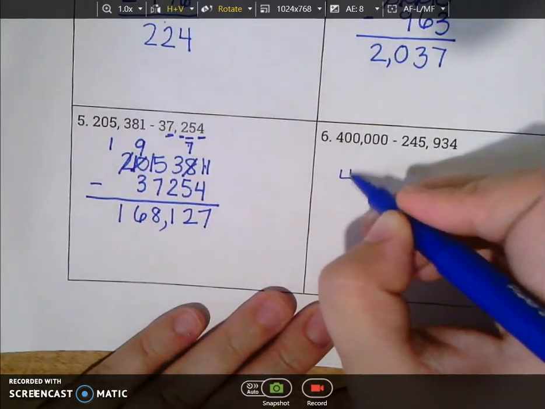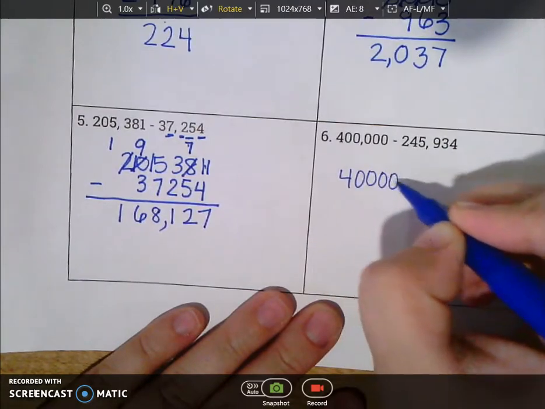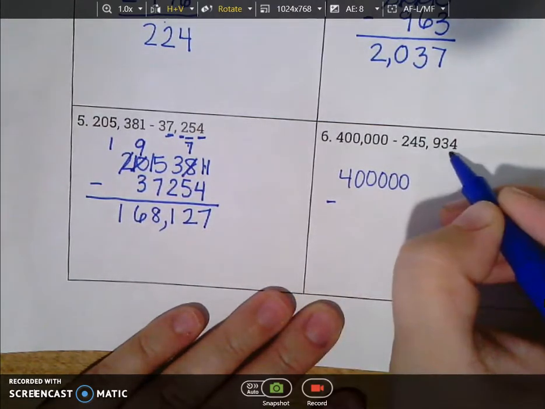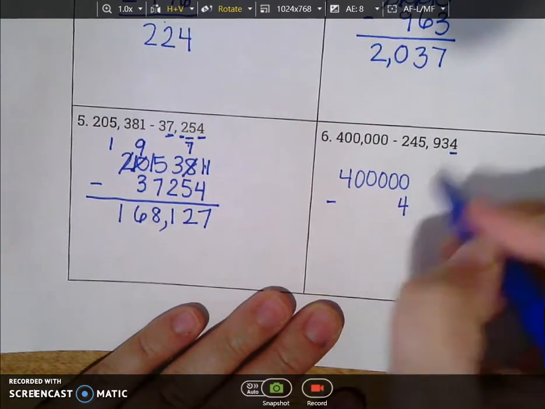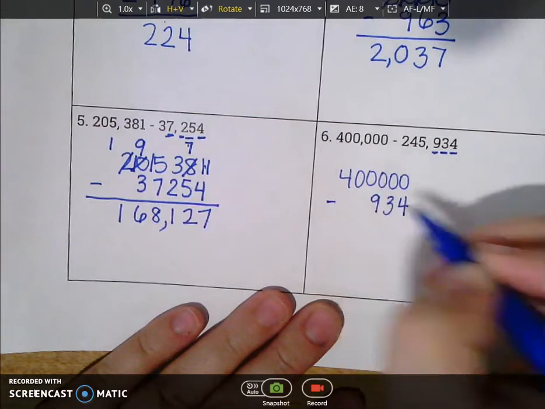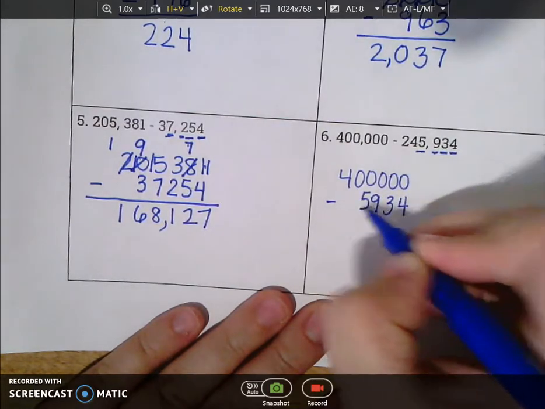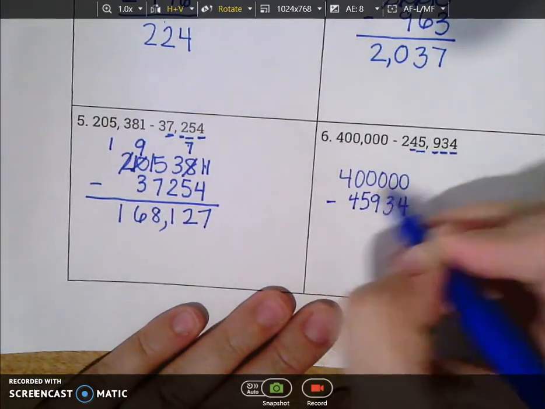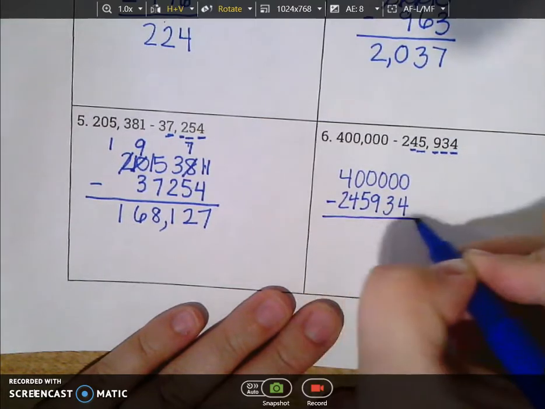And lastly, 400,000 minus, and I'm going to start with the ones place. The 4 goes in the ones place. The 3's right under the 10. The 9's right under the 100. The 5's right under the 1,000. The 4's right under the 10,000. And the 2's right under that 100,000.